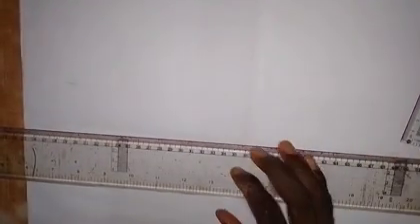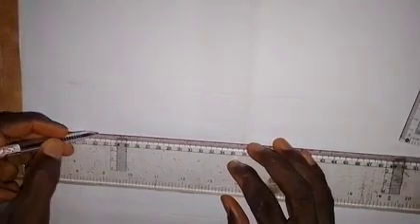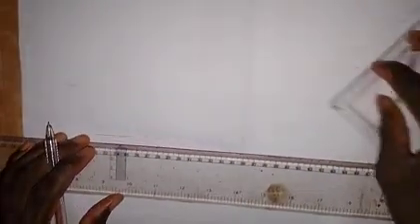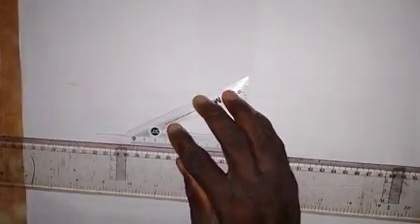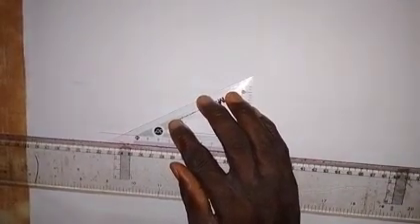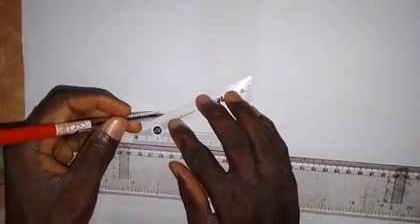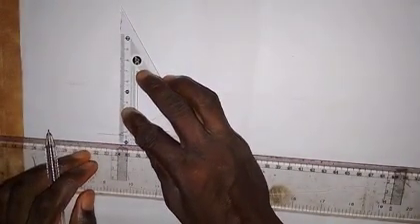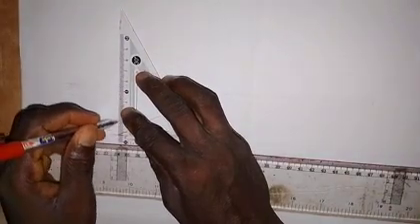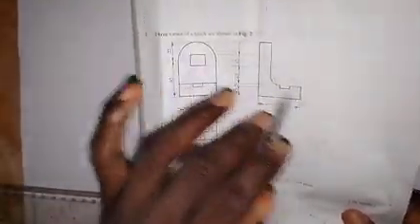So what we need to do first is to draw a horizontal line, just a short horizontal line here. Then with my 30-degree set square, I'm going to draw a line in this direction, and at this point I will draw a short vertical line. As I said, I'm producing the shape of the end elevation in the form of an L, without the features that we have here. So that's what I want to do first.